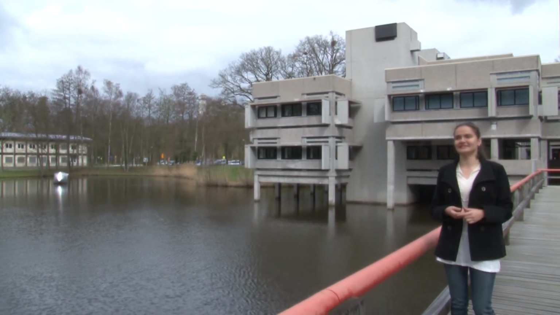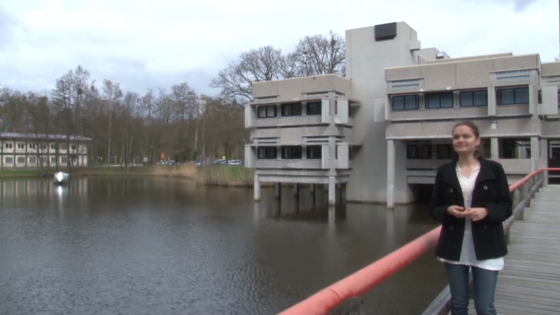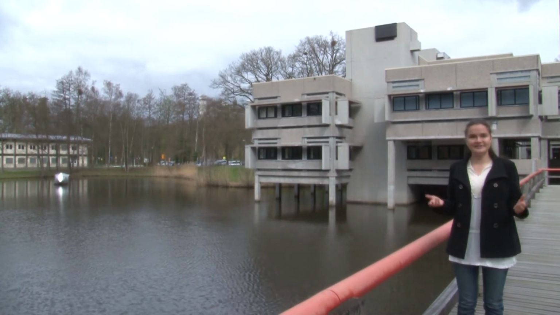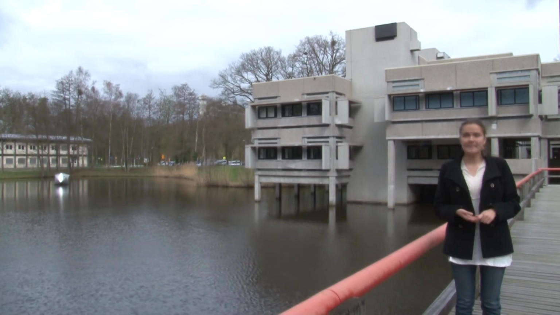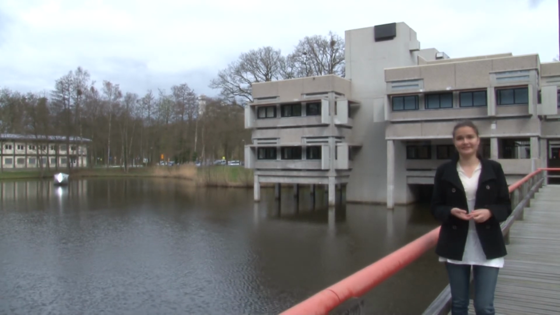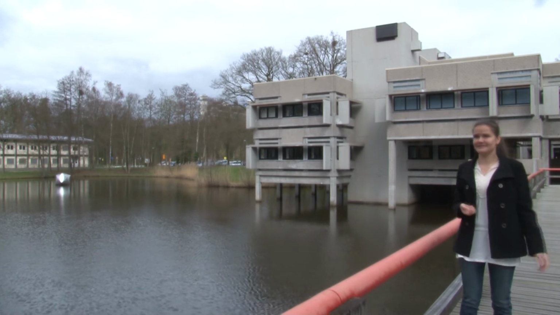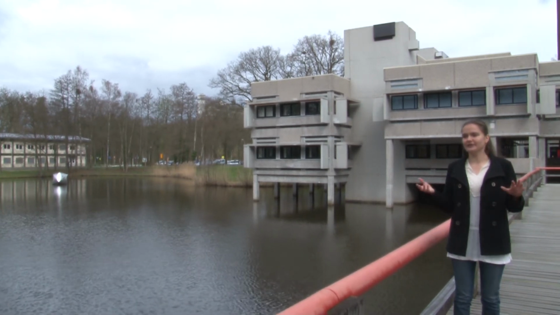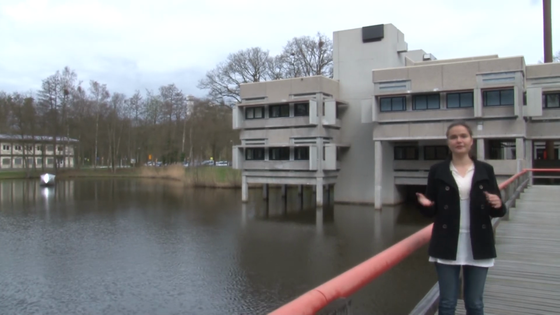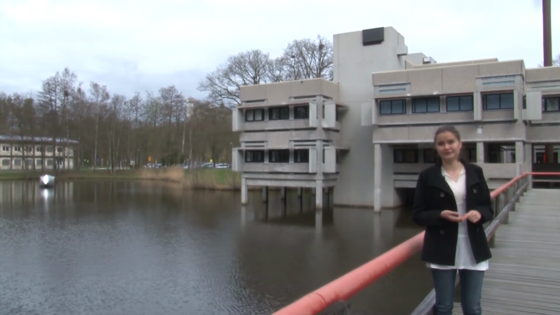I am a student in a social study field, and the university has 8,000 students, which is not so many considering how big the campus is and how old these buildings are, but they have a lot of buildings and a lot of facilities for different kinds of study fields.